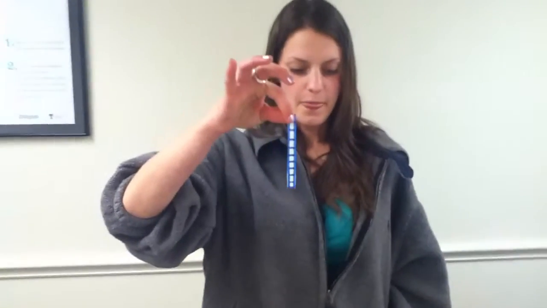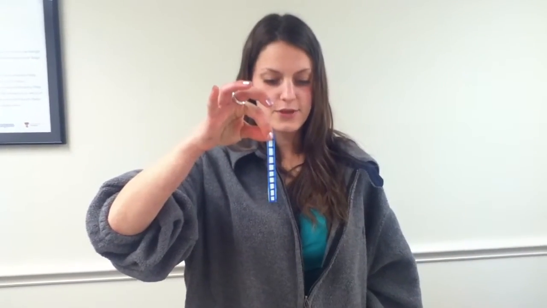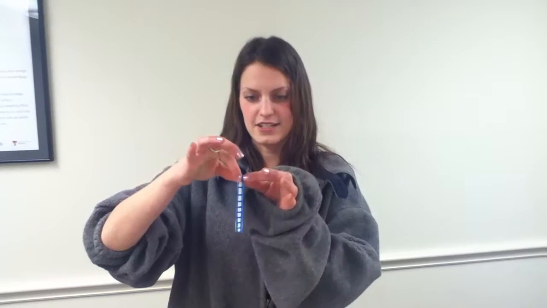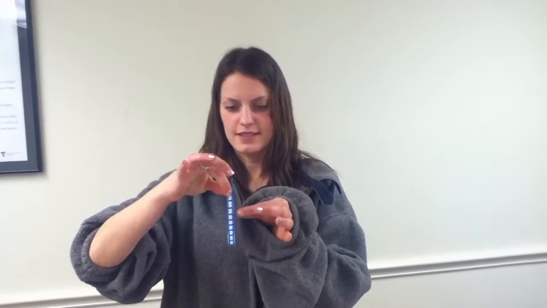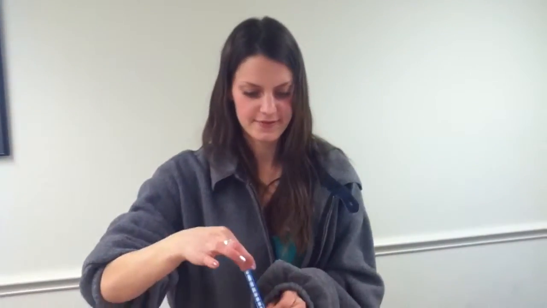This is what a base 10 looks like, which we learned about in previous lessons, because there's 10 cubes on this base 10. So this base 10 equals 10, and each time we have a base 10, we know it equals 10.